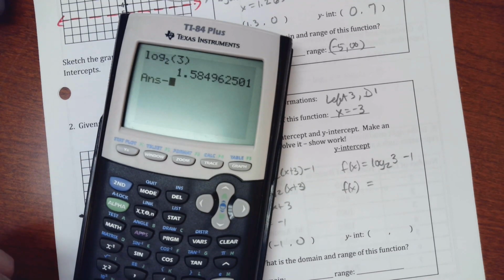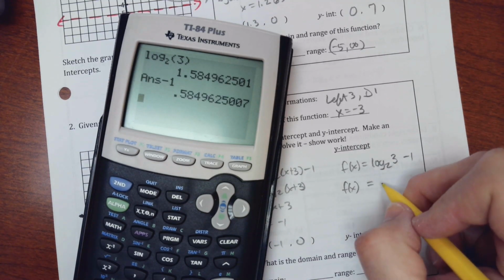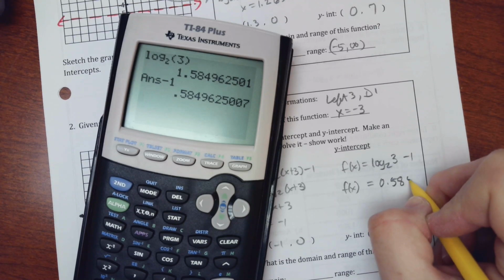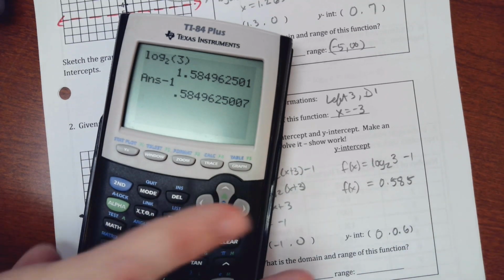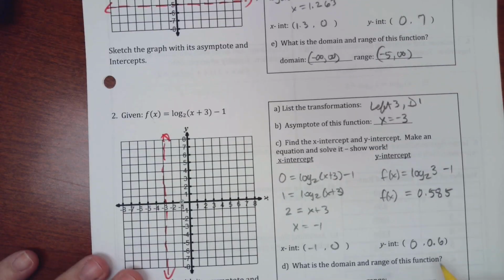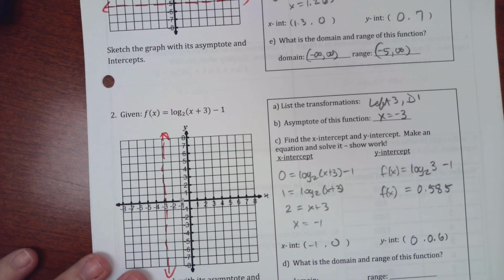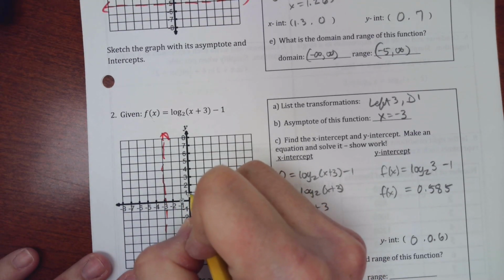All right, so math, log base 2 of 3, and then take away 1. So 0.584, 585. So 0 and, I'll just say 0.6, I guess, just for rounding purposes. So 0 and 0.6, so right about there.